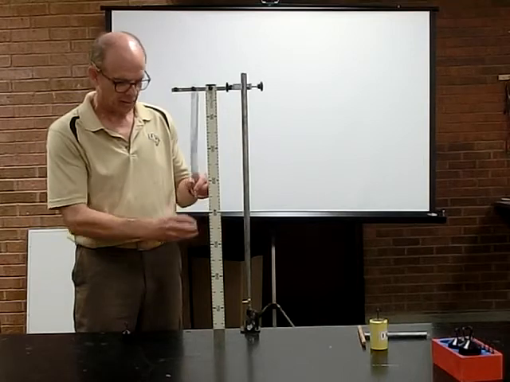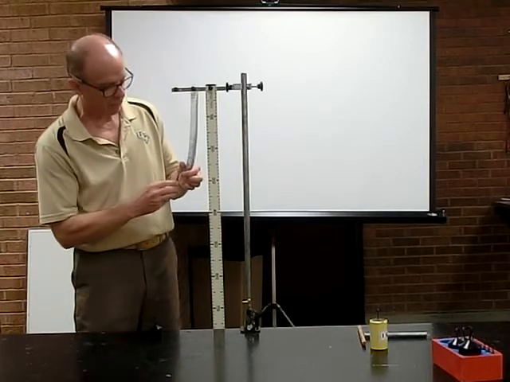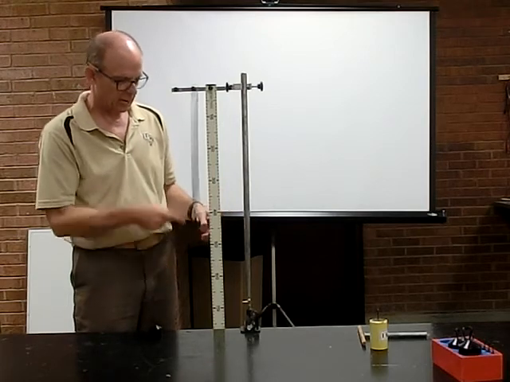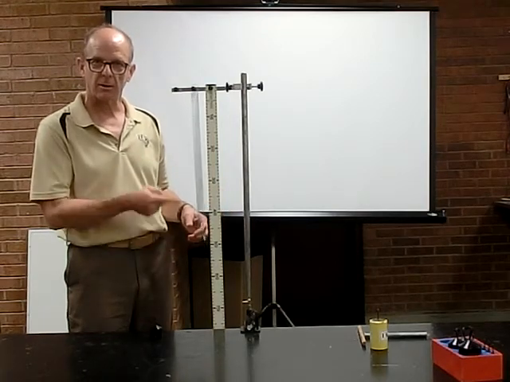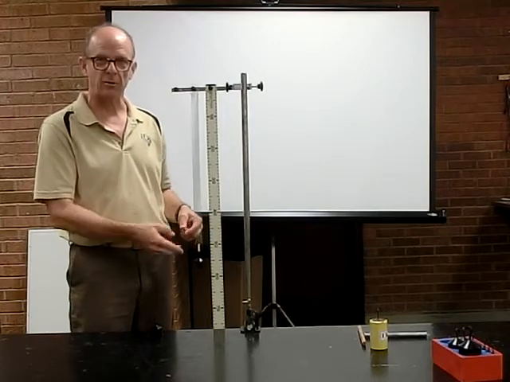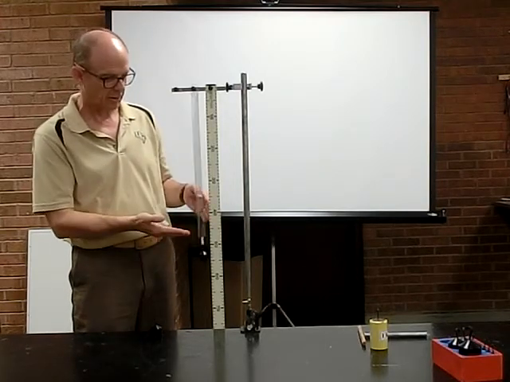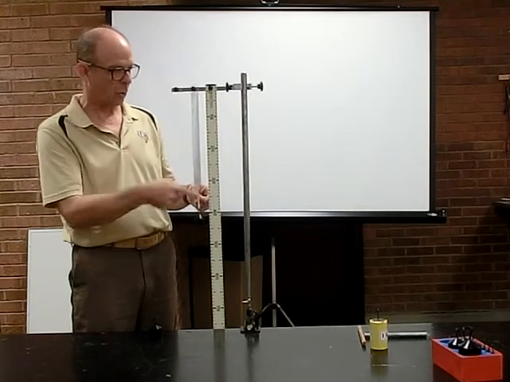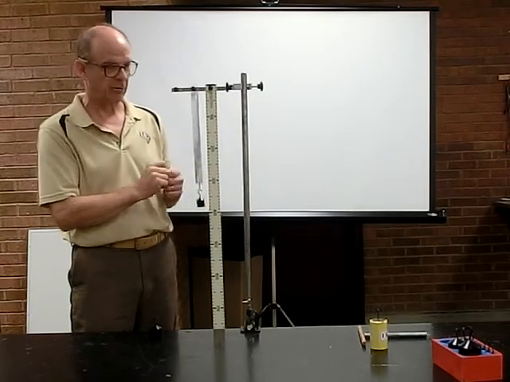So as the spring stretches by a smaller amount, the mass has greater kinetic energy, and the kinetic energy is being transferred back and forth, exchanging back and forth between kinetic energy, the energy of motion of this mass, and the stored elastic potential energy in the spring.